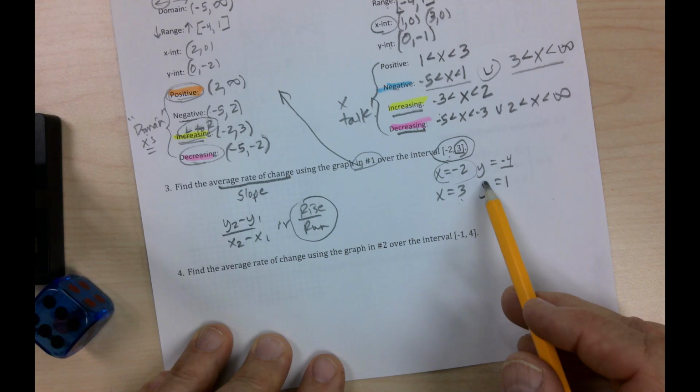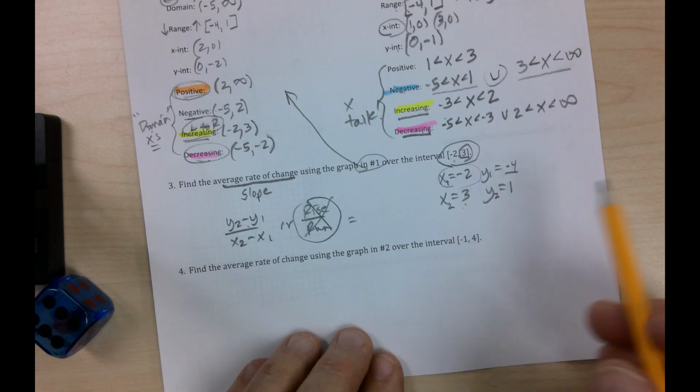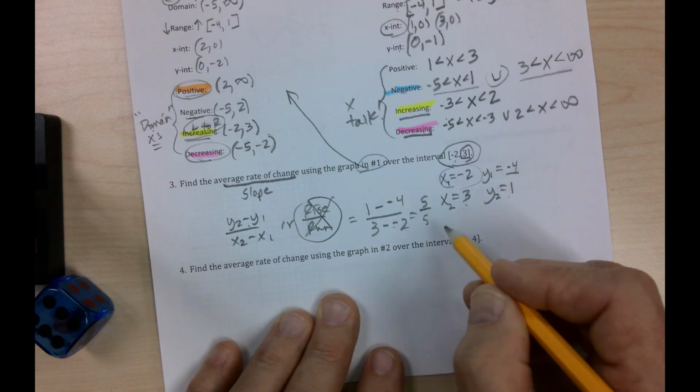Well, maybe I'll just use this formula because it's sitting right there. I'm going to make that x1, y1. I'll make this x2, y2. Plug it in this formula. I lied. I'm not going to use the picture. So y2 is 1. y1 is negative 4. Careful with that. x2 is 3. So my rate of change is 1.